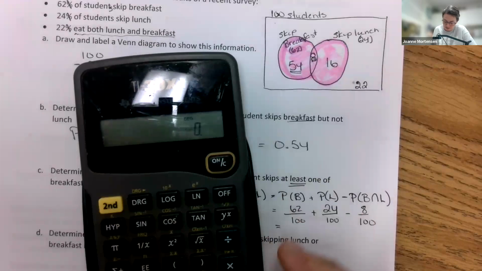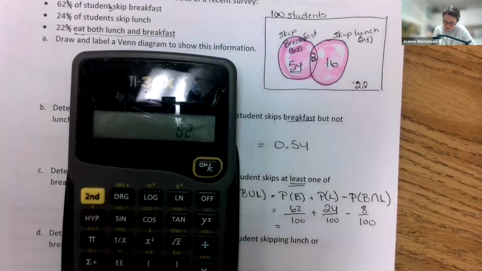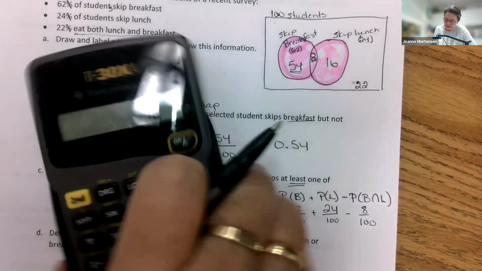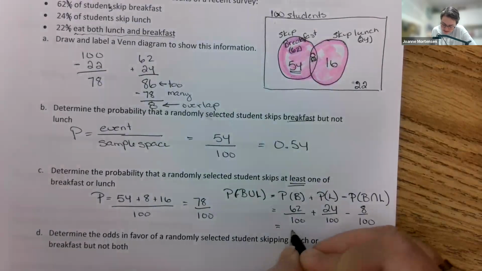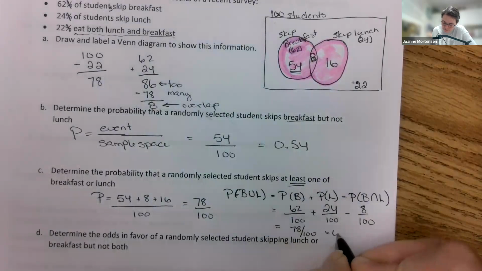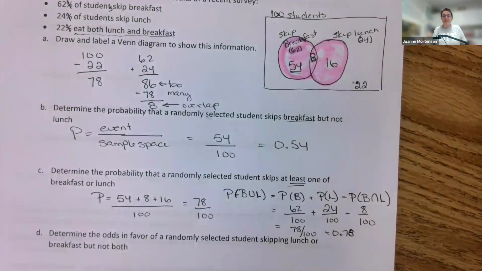And just to be sure, 62 plus 24 minus 8. Boom, 78. Nice. 78 out of 100. And that's 0.78. Whoops, 8, not 5. There we go. Ta-da!